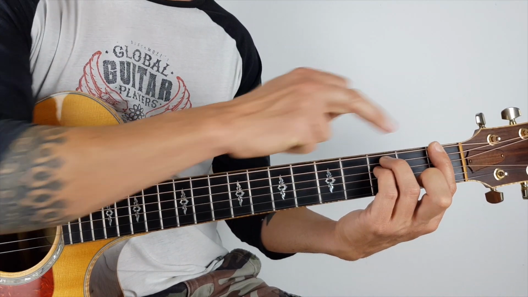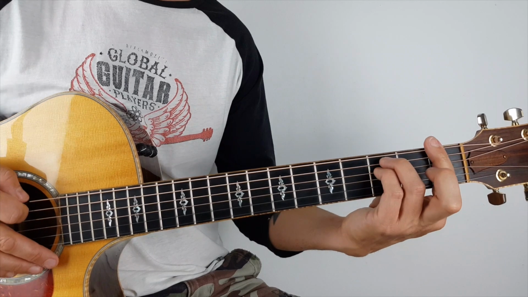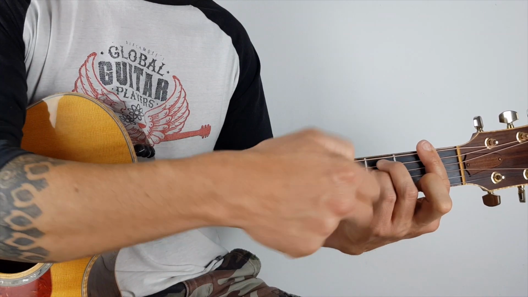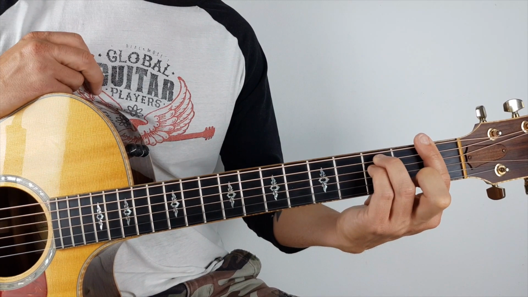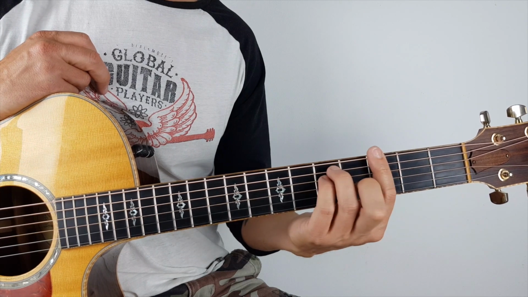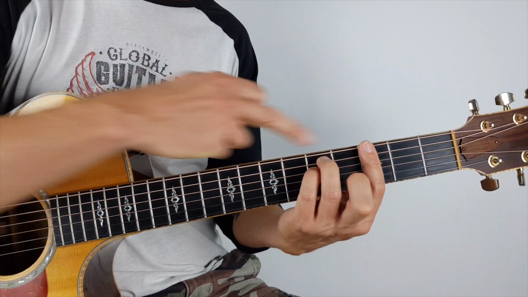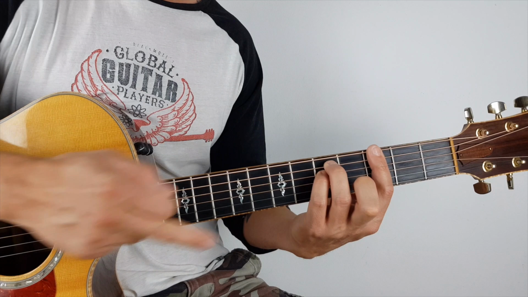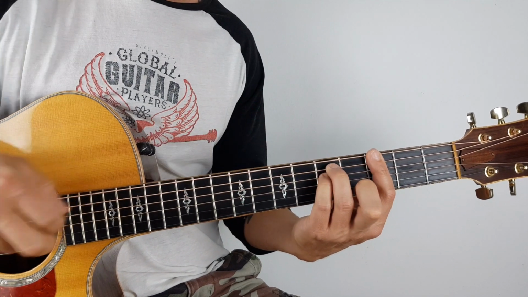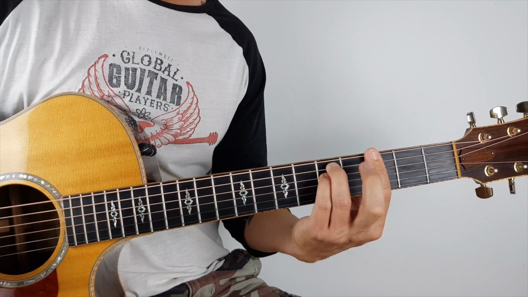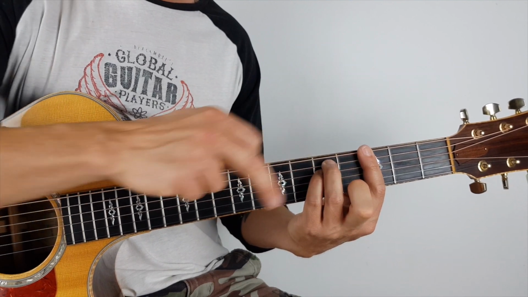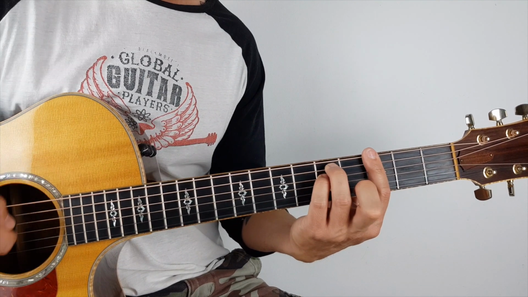Now it gets its name from this first note here, which is F. And this is what we call a minor form. Now you could move that up 2 frets. So now your first finger's in the 3rd fret and your 3rd and pinky are in the 5th fret. I'm not doing anything with this, okay? It's just tucked in there. It's not touching any strings.